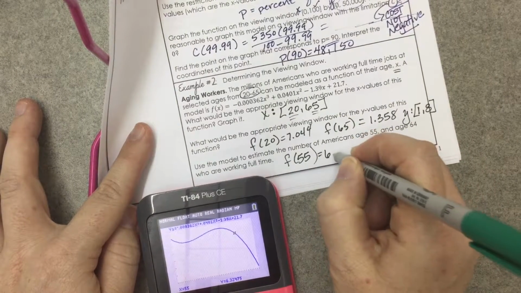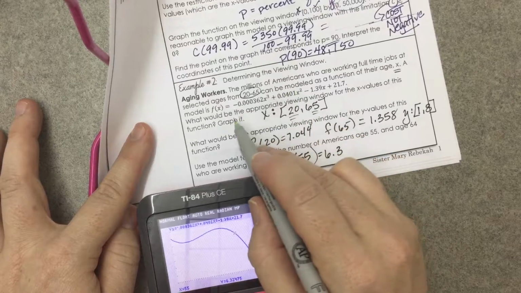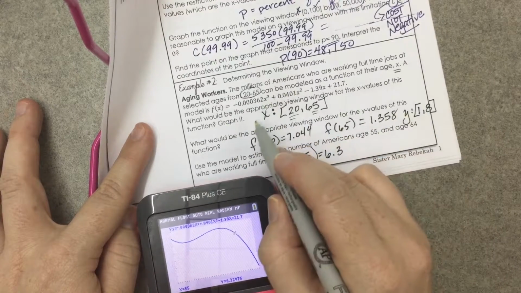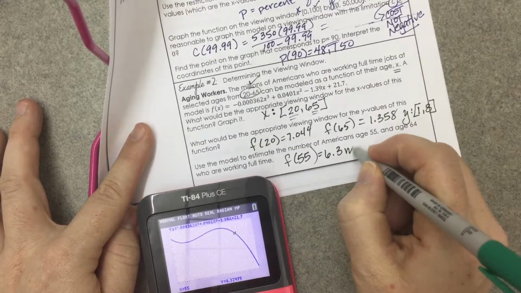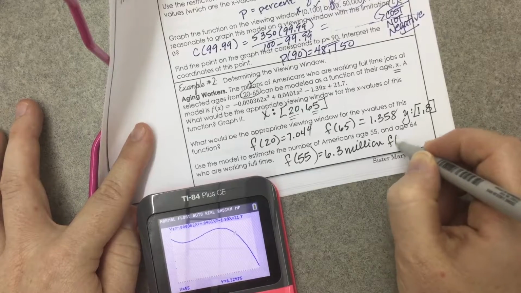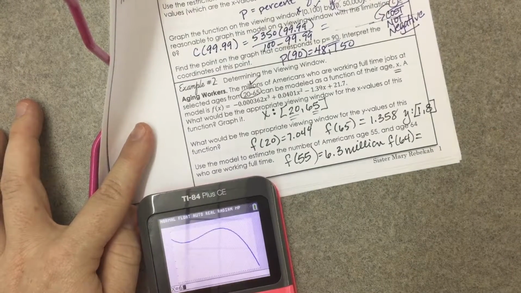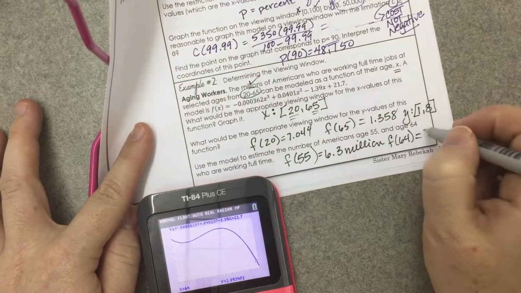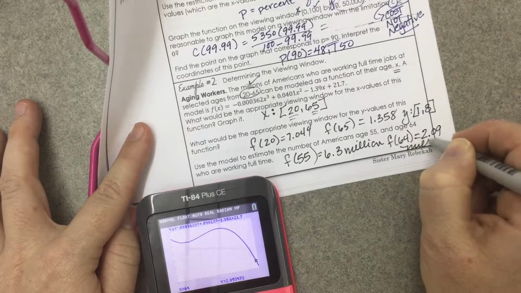So this is about 6.3, what are we in, million? Yes, million. And then f of 64, second calc value 64, 2.09 million.